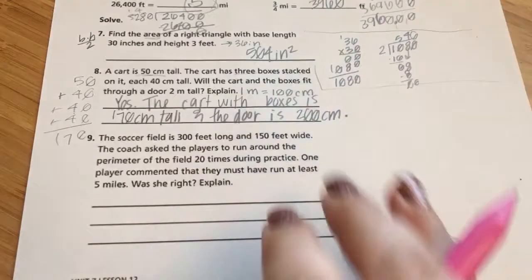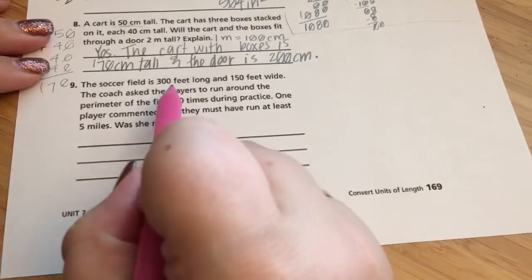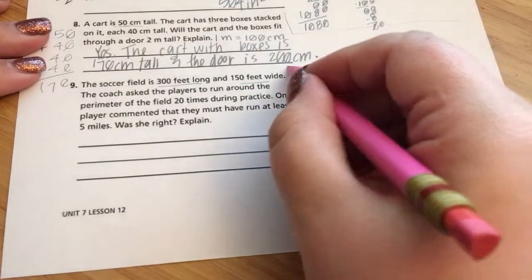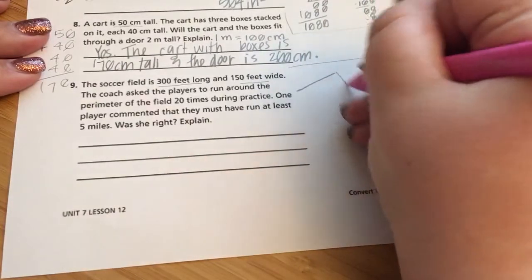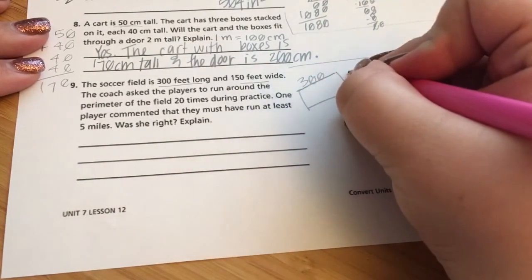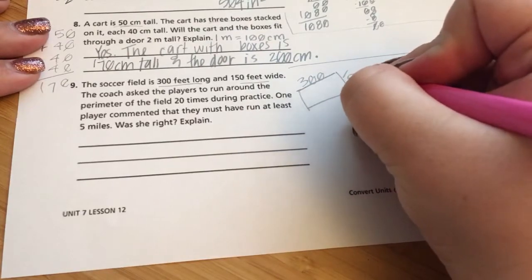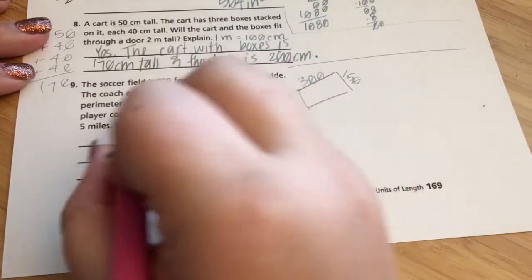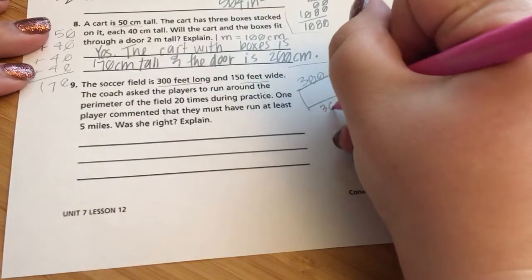Number 9, the soccer field is 300 feet long and 100 feet wide. The coach asked the players to run around the perimeter of the field 20 times during practice. One player commented, "They must have ran at least 5 miles." Was she right? That person probably would have been me saying that.